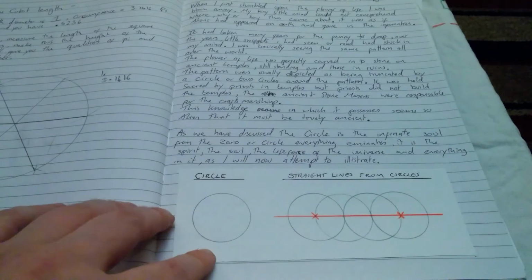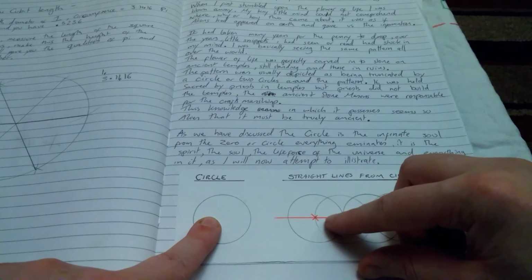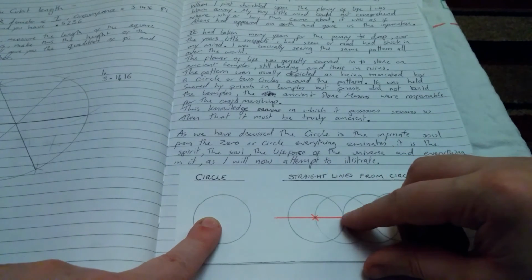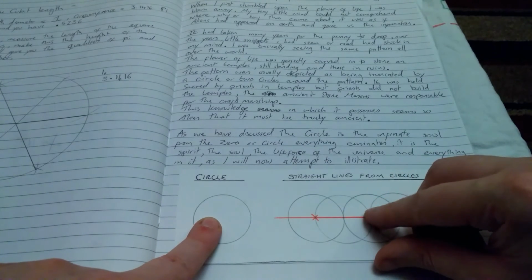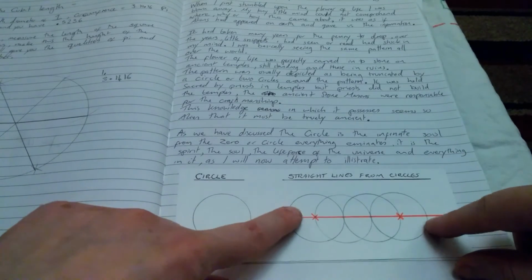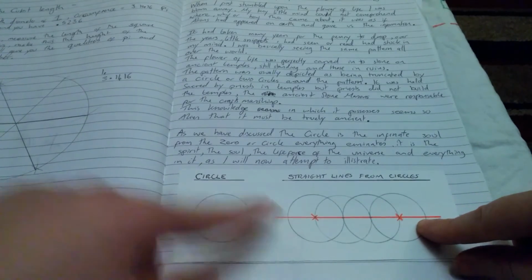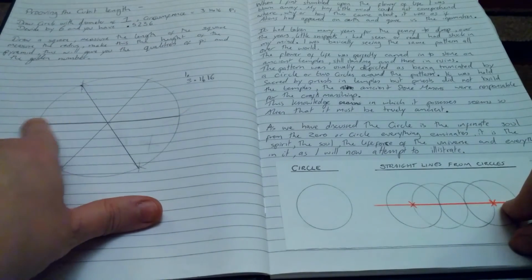As you can see, from one circle, you then go to the edge, draw another circle, gives you another edge, okay? Go to that edge, and you keep doing that, and you'll end up with a string of straight lines. That is how you get your midsection.